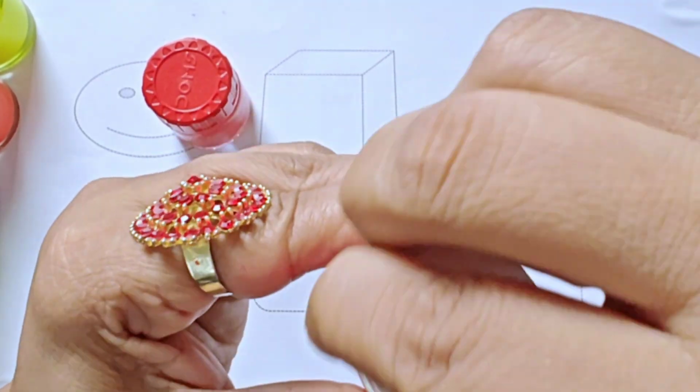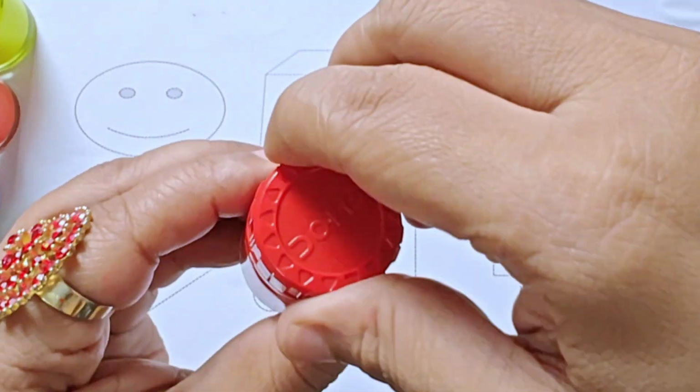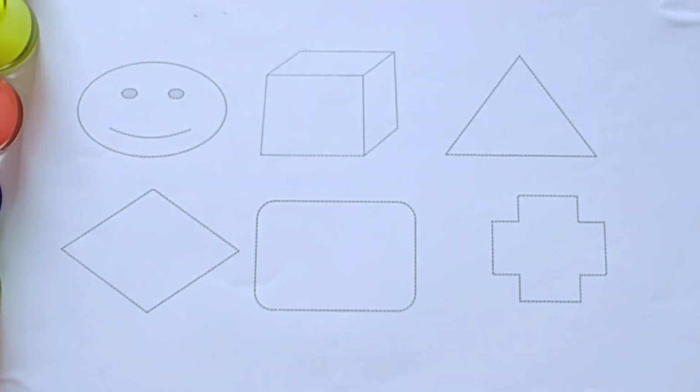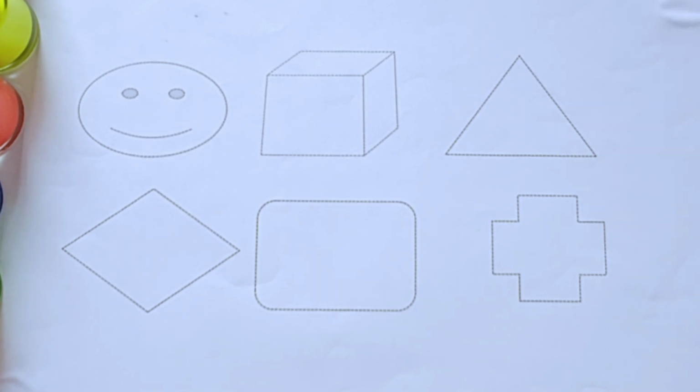It is pink, P-I-N-K, pink color. It is red, R-E-D, red color. This one is black color. Now let us draw the shapes.